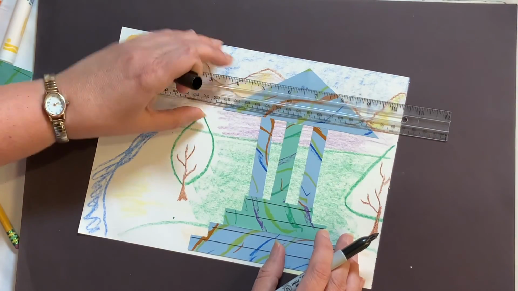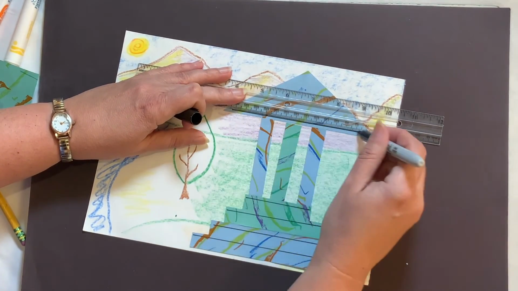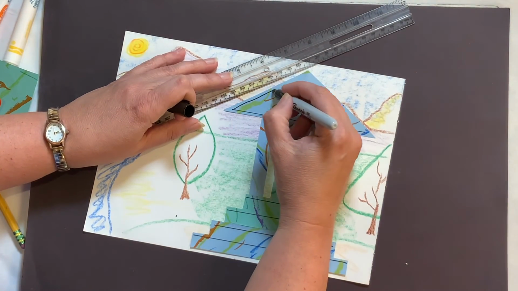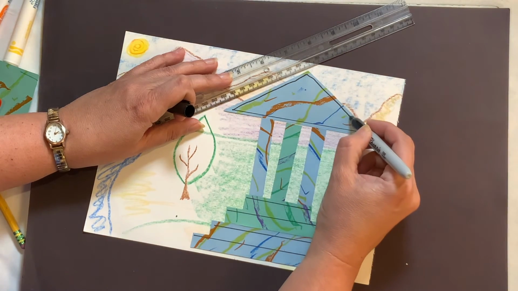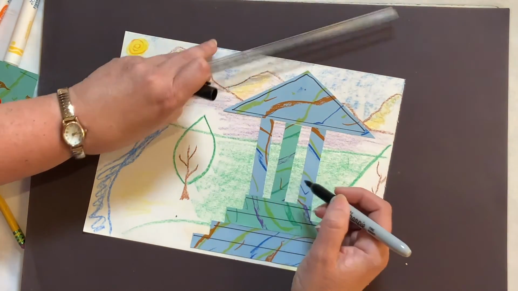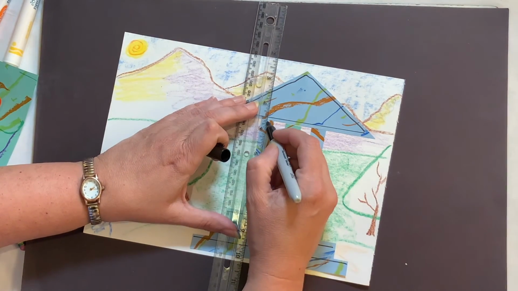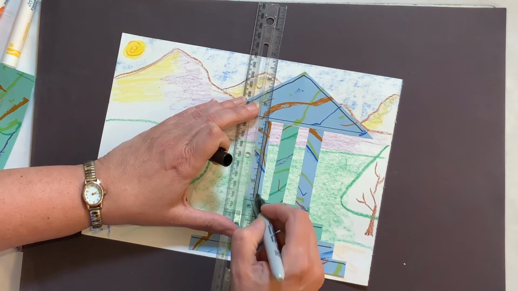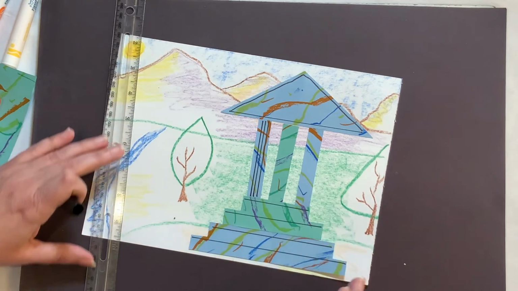When you start adding those lines, it kind of seems to come alive. Actually, I'm just going to go ahead and draw it. And these lines I would put up and down. I start in the middle and I do one on each side. See how we do those?